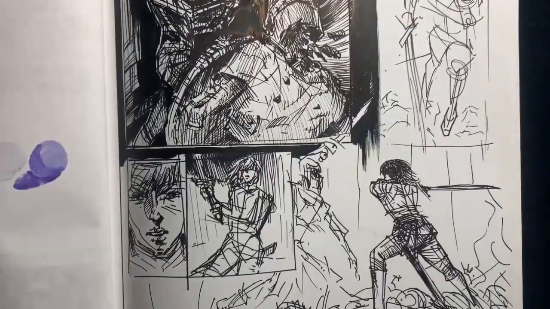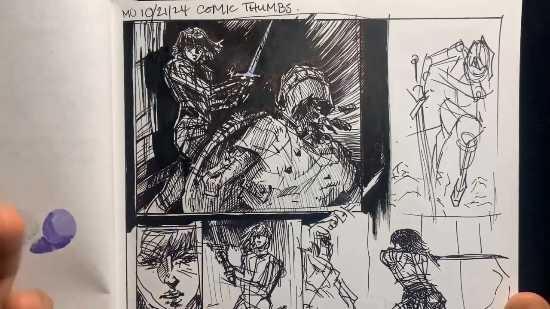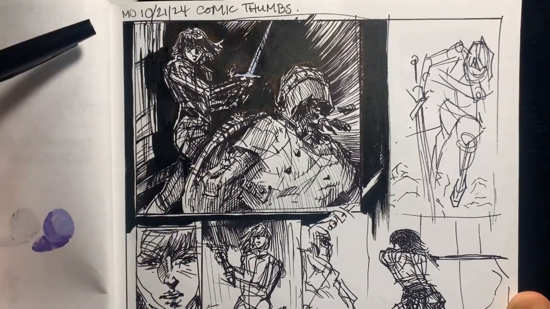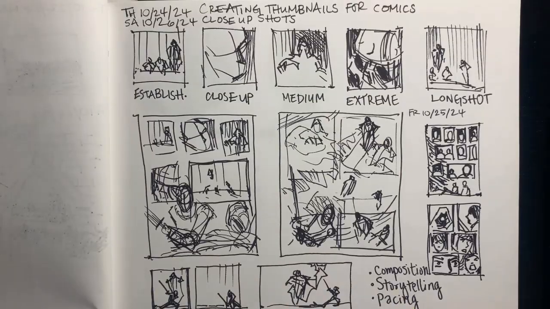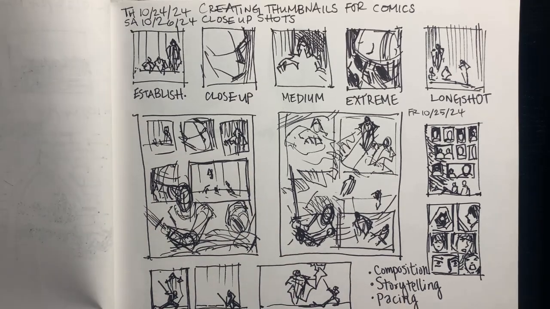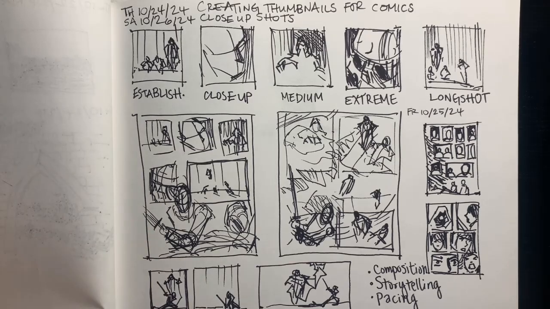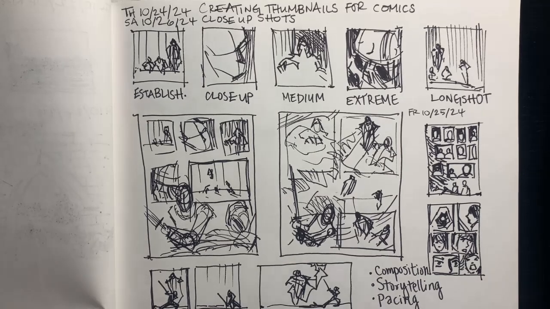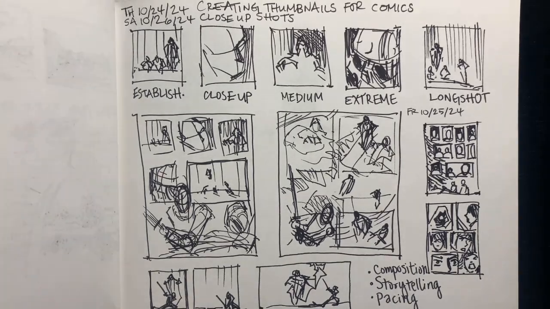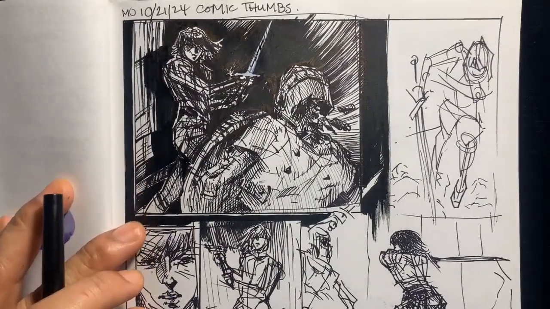So here's, let me zoom out, here's page 2 of my test comic. I'll talk about this for a while. I didn't have thumbnails on the first page. I just started drawing it, and then it turned into a little mini comic. In the future, I'm not going to keep them in a sketchbook. I'll have them on loose paper, but just for now.